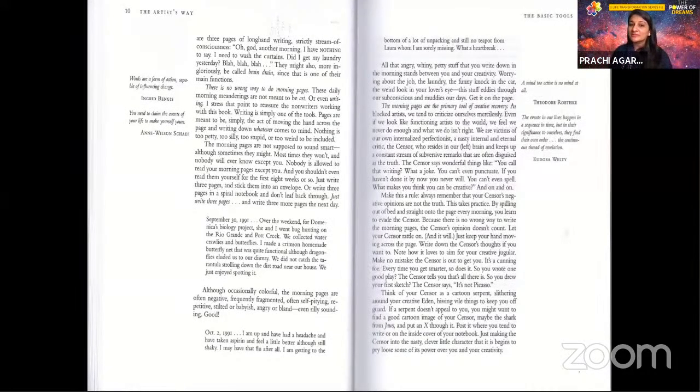The morning pages are the primary tool of creative recovery. As blocked artists, we tend to criticize ourselves mercilessly. Even if we look like functioning artists of the world, we feel we never do enough and what we do isn't right. We are victims of our own internalized perfectionist, a nasty internal and eternal critic, the censor who resides in our left brain and keeps up a constant stream of subversive remarks that are often disguised as the truth.